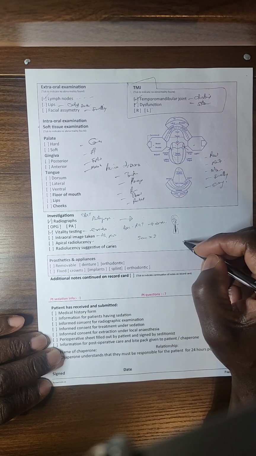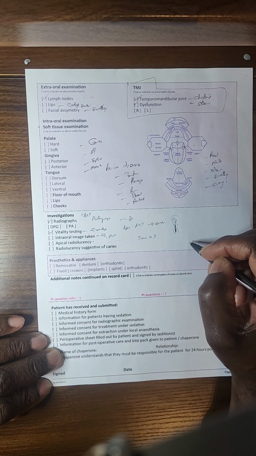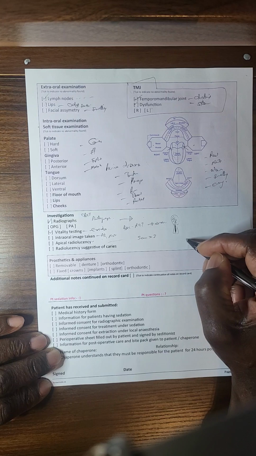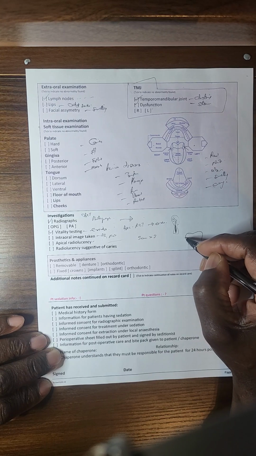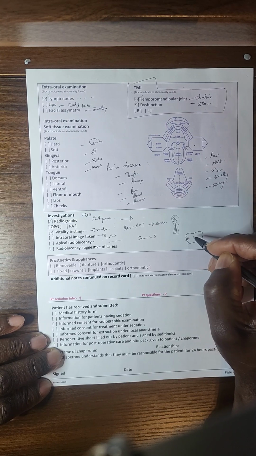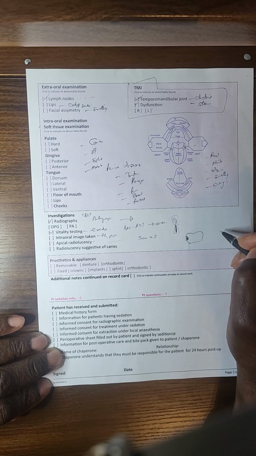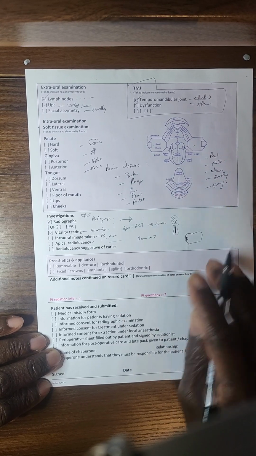Radiolucency suggestive of caries. Sometimes on the x-rays we can have artifacts, so if there's a carious lesion in a tooth, we just say image suggestive of caries. So anyway, there we go.